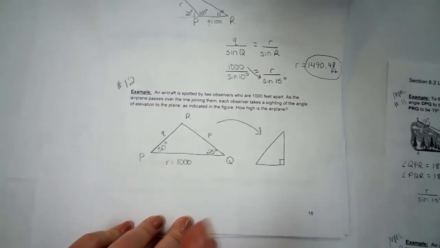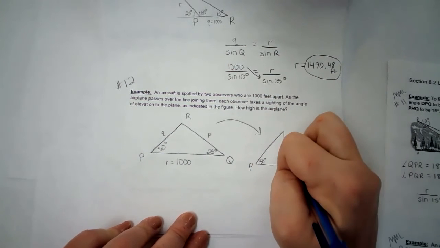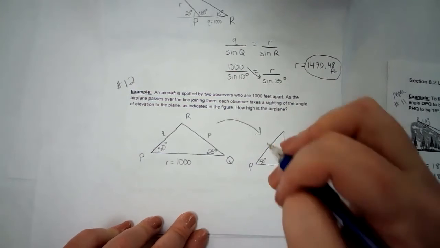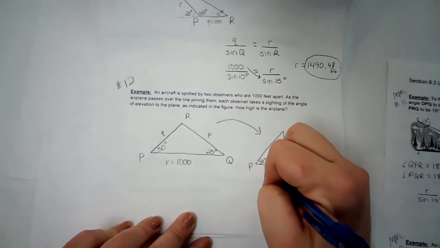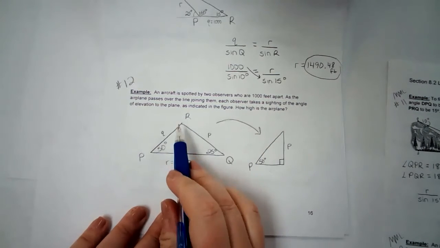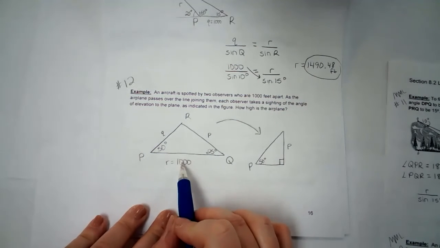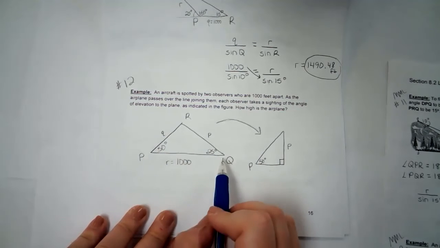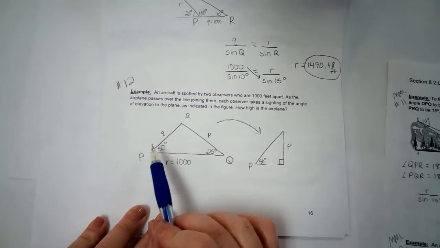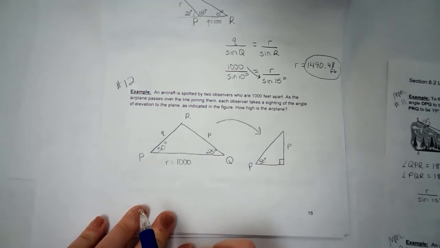So this would be P at 50 degrees, right? I don't know this side and I don't know this length, because I can't just cut the 1,000 in half. I can't do that because they are not equal. How do I know it's not cut in half? Because these angles aren't the same. If these were the same, I could cut it in half, but I can't.